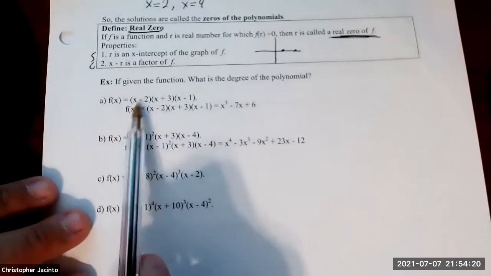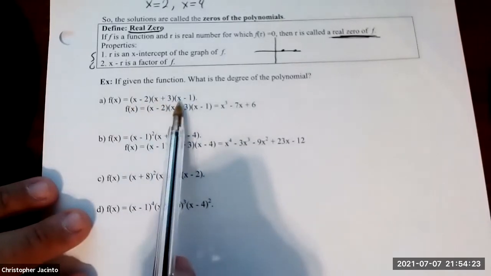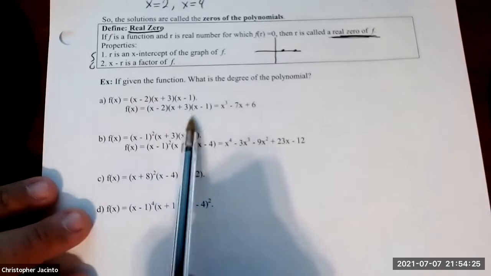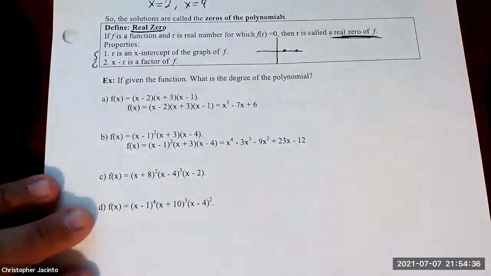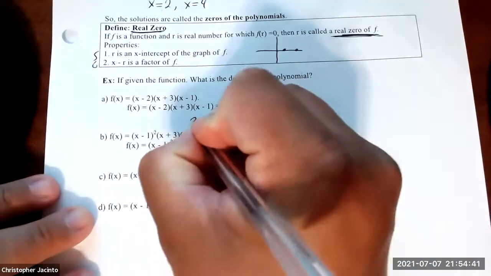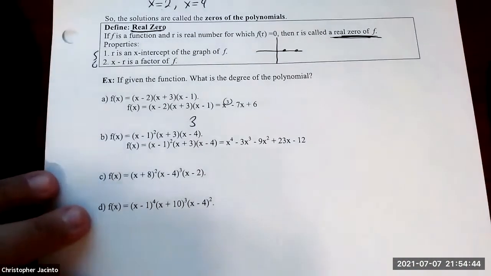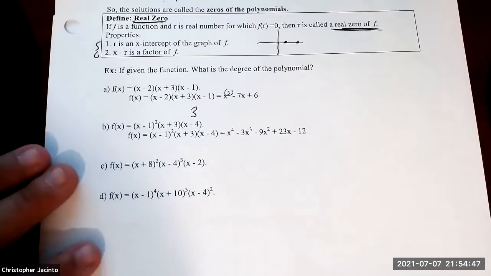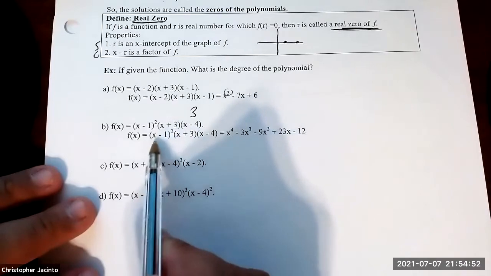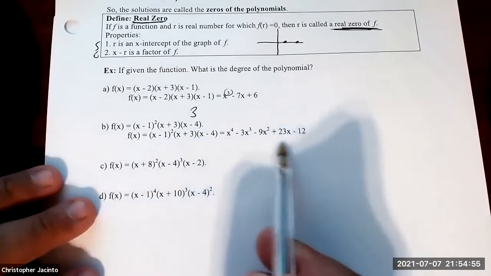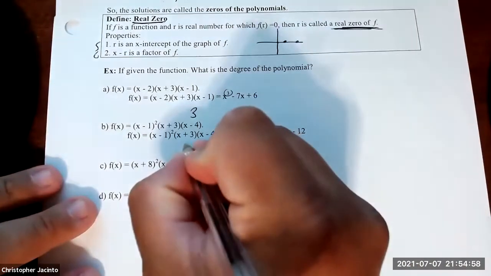Suppose we want to find the degree of this polynomial here. You have no choice but to FOIL it out. So I FOILed it out and we get to here, and now it's very simple to figure out the degree. The highest degree is 3. It wasn't too bad. Let's look at B now. Same process: we want the degree, so I FOILed everything out, we get this, and the highest degree is 4.